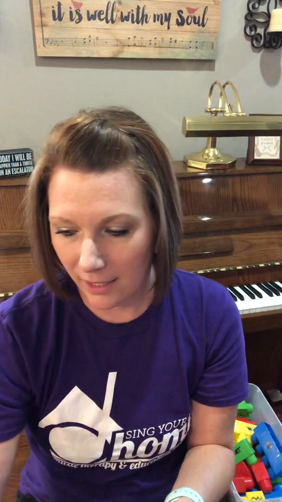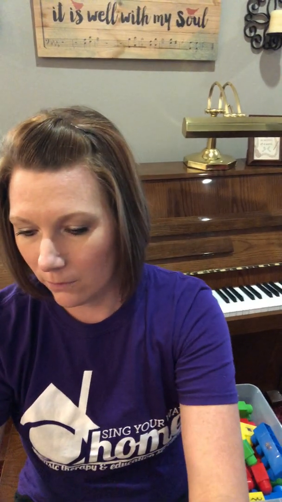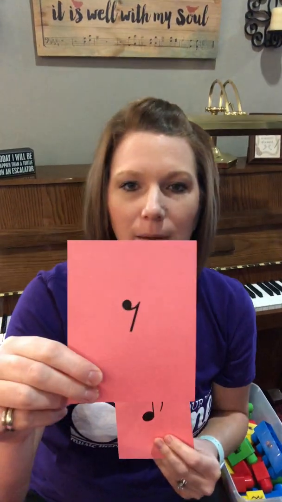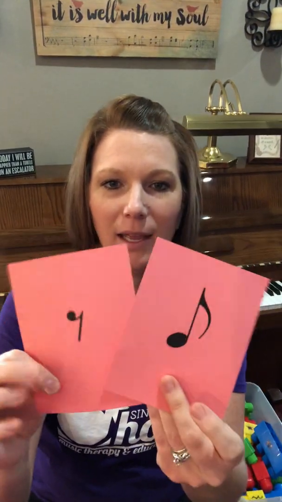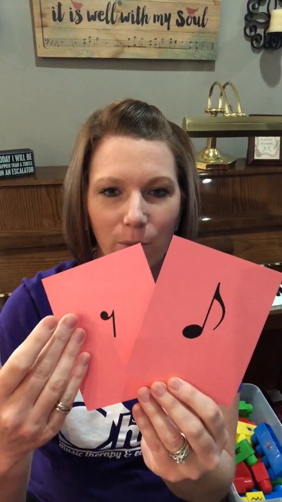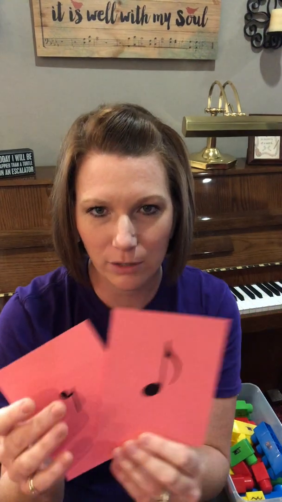Okay? And then the last one is the 8th rest. The 8th rest. And it looks like this one. Okay? And here's the 8th note. So 8th rest, 8th note.